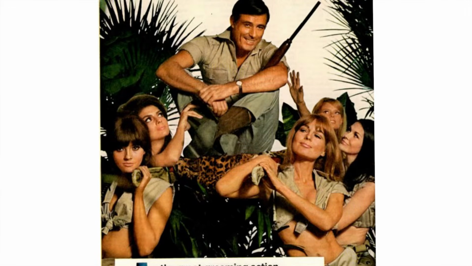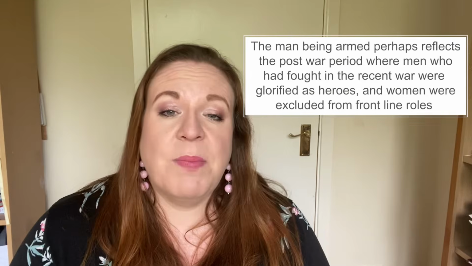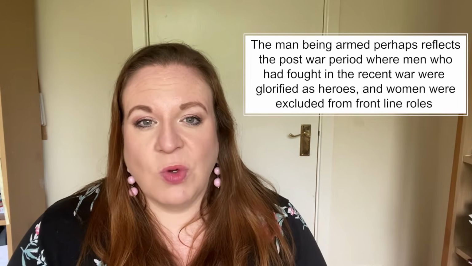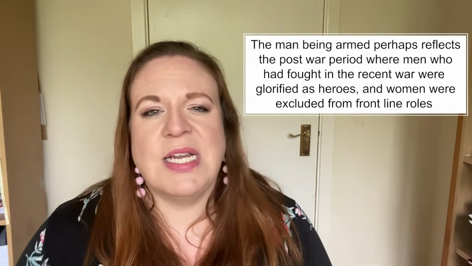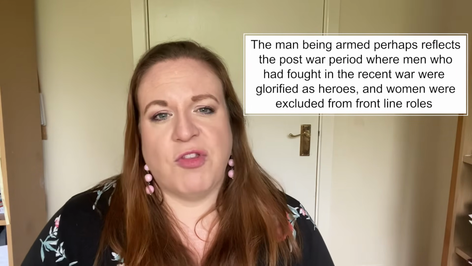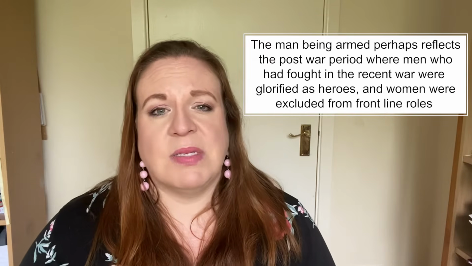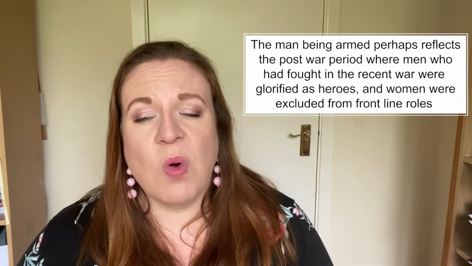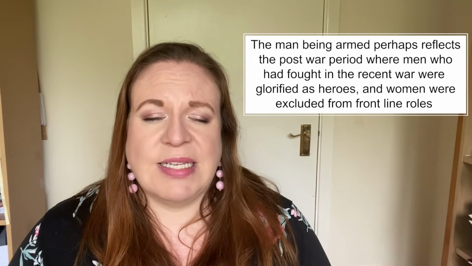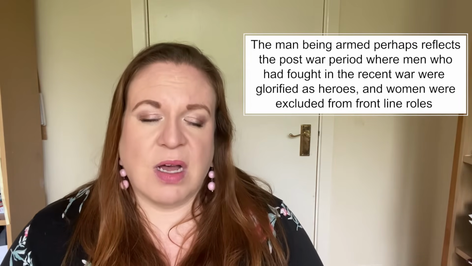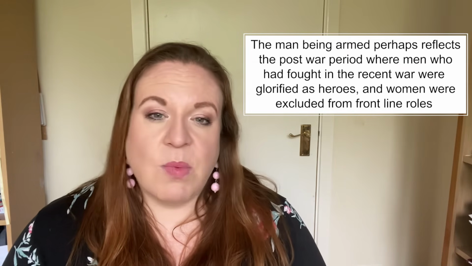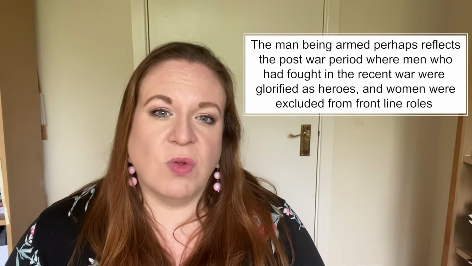The fact that the man is armed and the women aren't, obviously reflective of male power, male aggression and violence, but also perhaps reflective of the fact that men were the ones that fought in the army at the time. There were no women on the front lines. So audiences who would see this advert in the 60s may have lived through the First and Second World Wars, perhaps might have been living through things like the Vietnam War or other elements of fighting around that time. And so might be more familiar to see a man with a gun because simply women did not have access to those roles at the time.